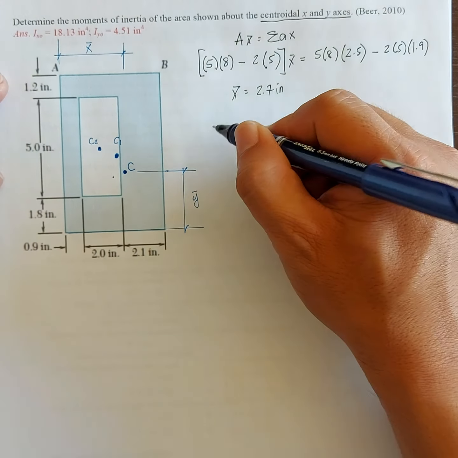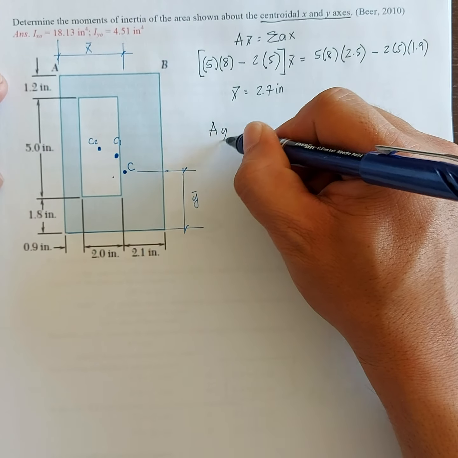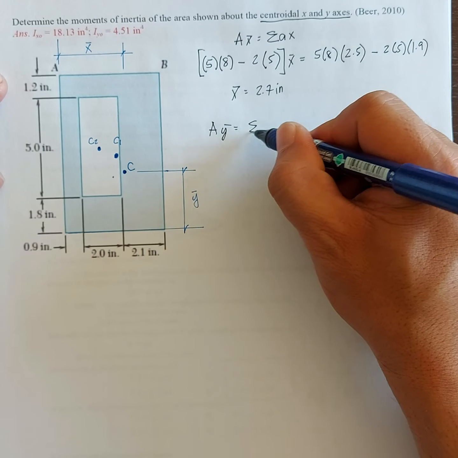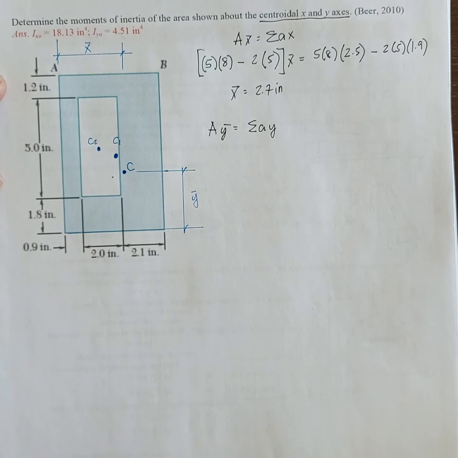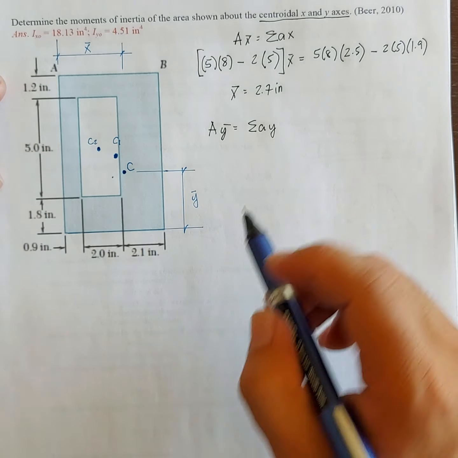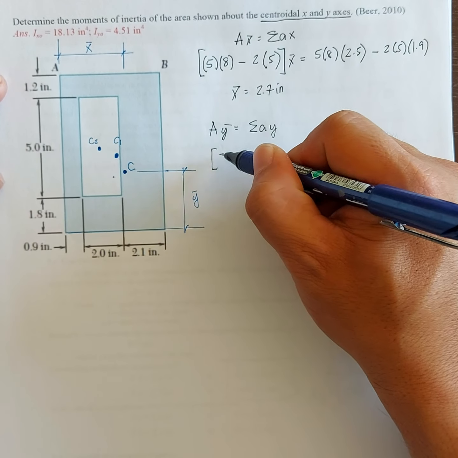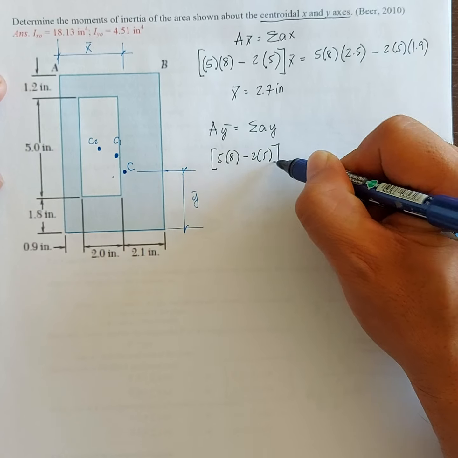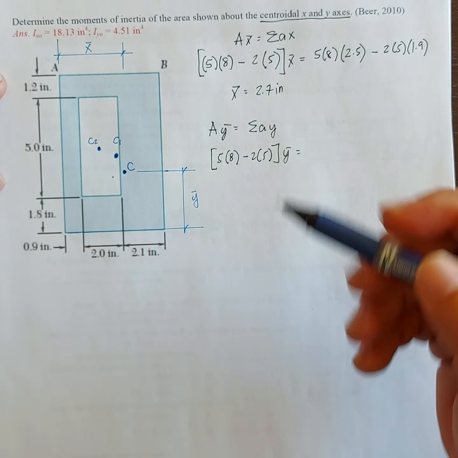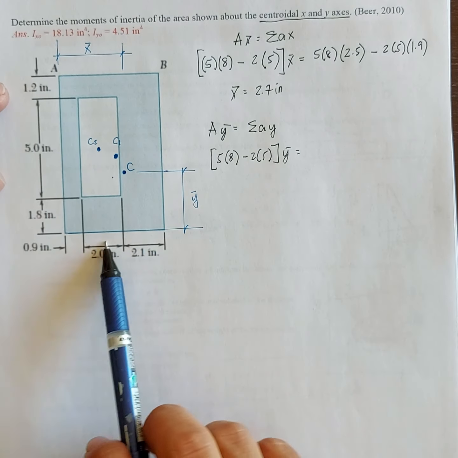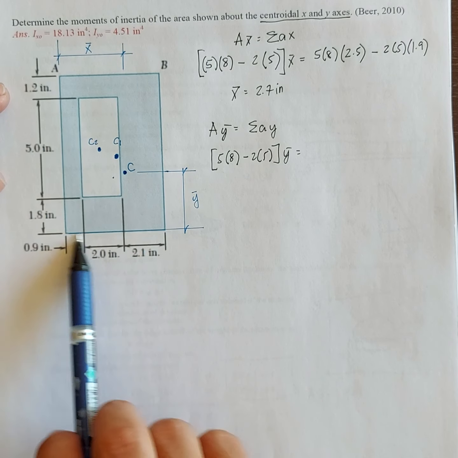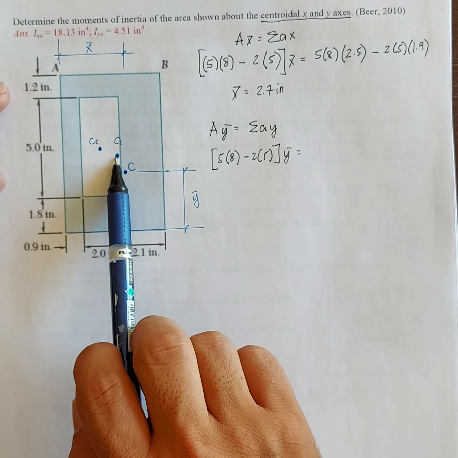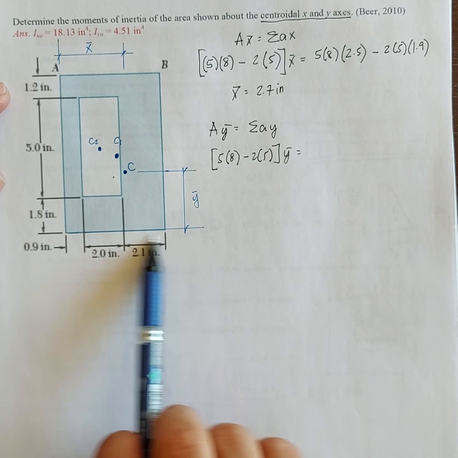Ganun din. Total area times y bar is equal to summation of area, then y. Okay. Total area natin. So, 5 times 8 minus 2 times 5 y bar is equal to, ngayon naman, ang reference naman natin axis ay ito. Okay. So, C1 to this.